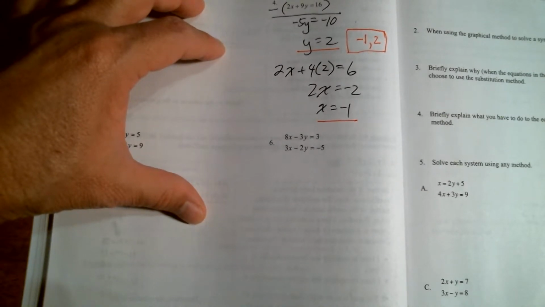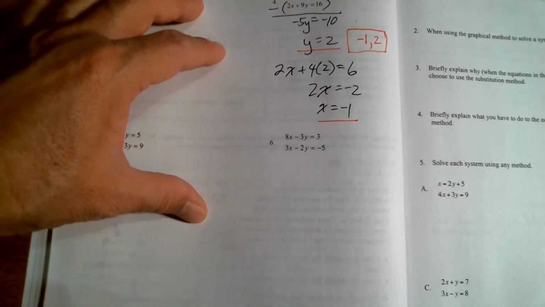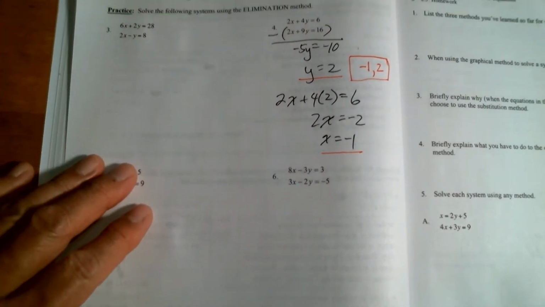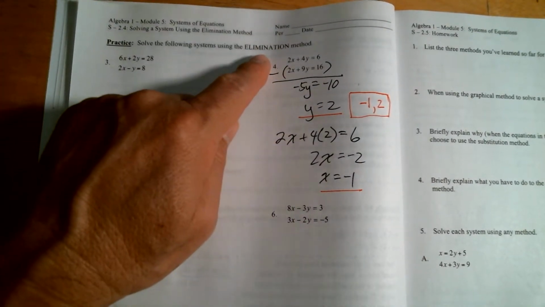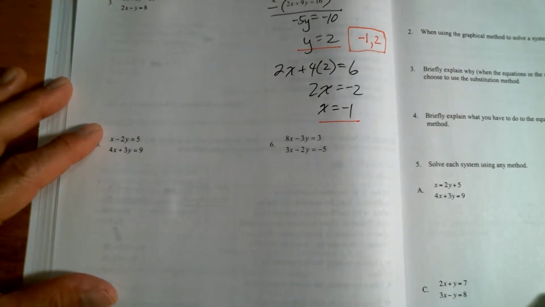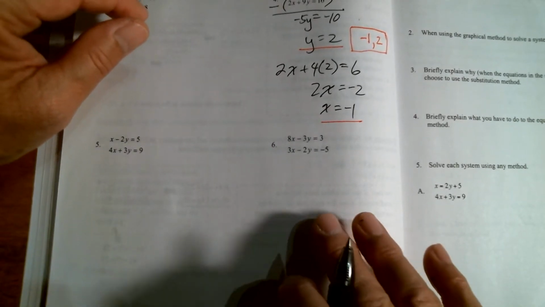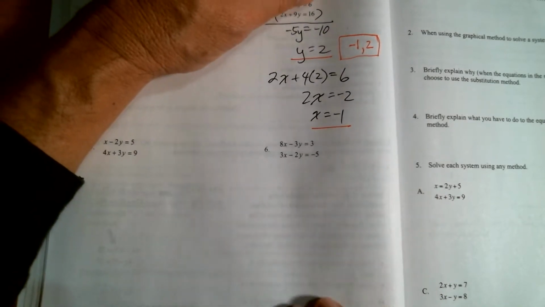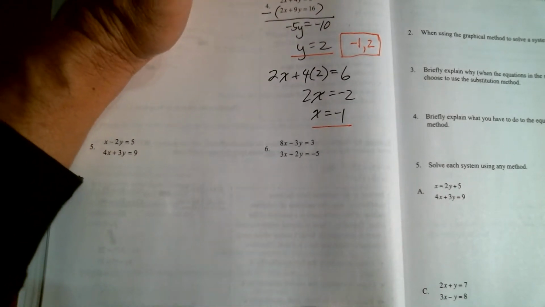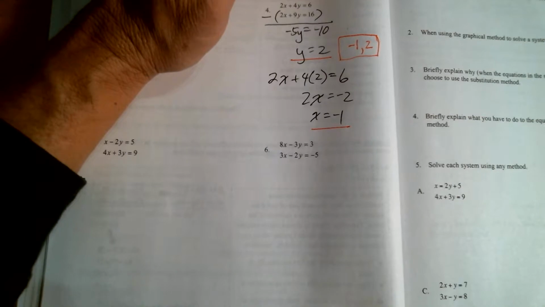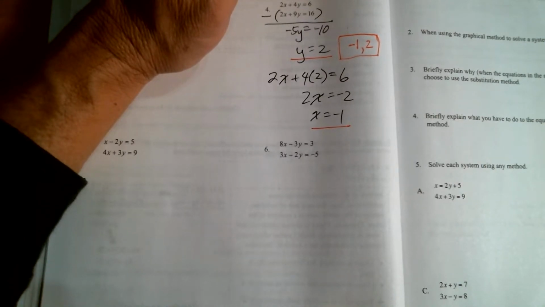Let's get to it. We're going to use the elimination method. This time it's the elimination method, right? Okay. This is page 22 again. So for 6, it's a little bit harder than 4. It's not that hard. Okay.